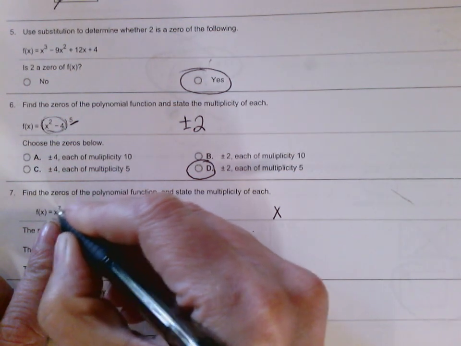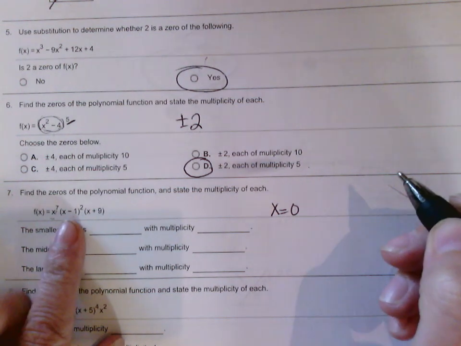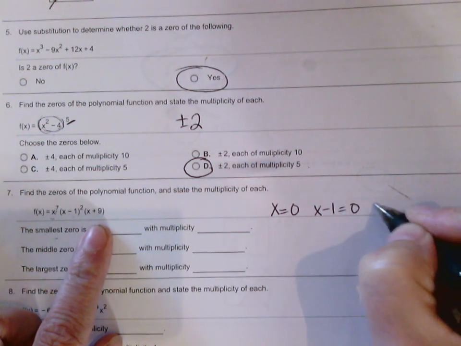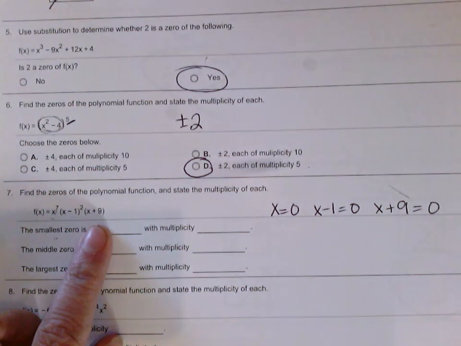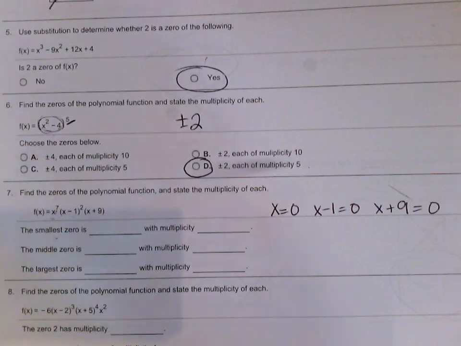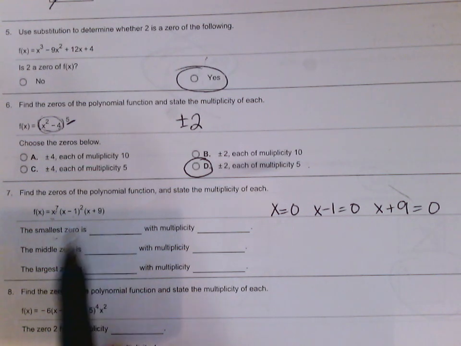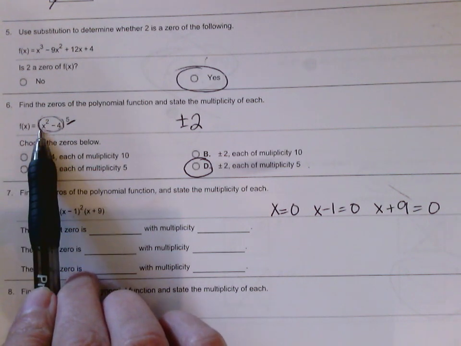So if I set that factor equal to 0, here's this one, set it equal to 0, and then the last one is x plus 9, set it equal to 0. So those are your 3 factors that you're looking at here. If you solve them each for x, that gives you the zeros. So your zeros come from the factors, just like they did here.